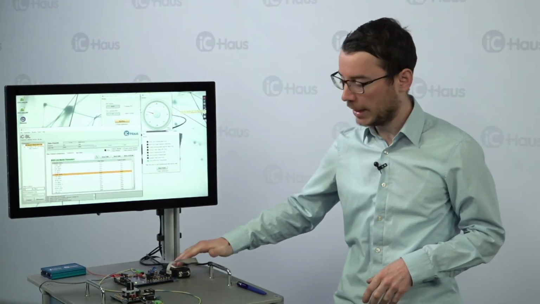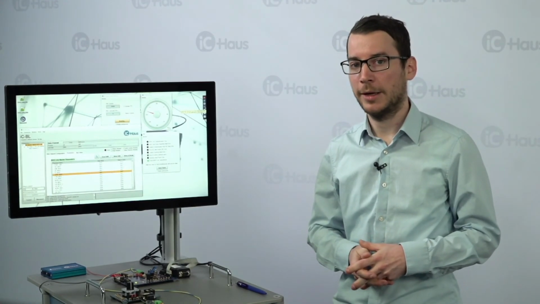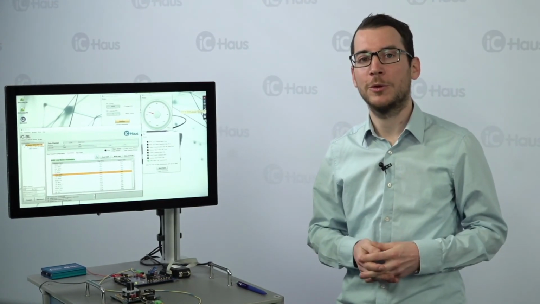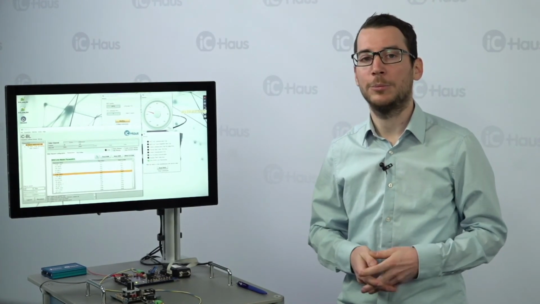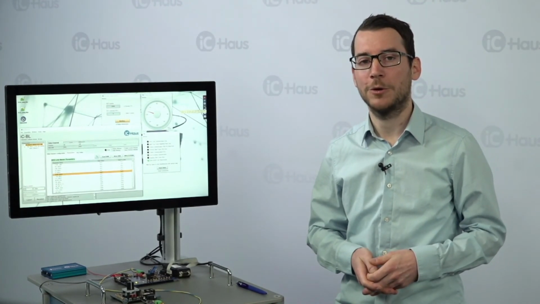You can replace the SPI adapter by your own microcontroller unit using this configuration file and our provided iC-BL microcontroller driver package, which contains the registers and parameter names of iC-BL, as well as predefined functions to access registers and parameters.